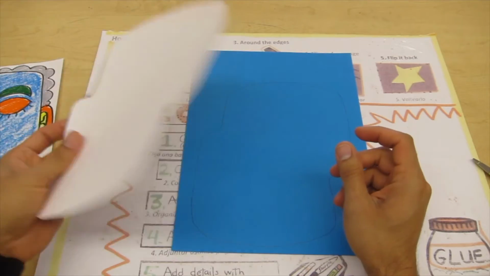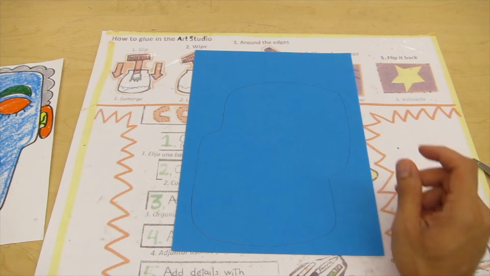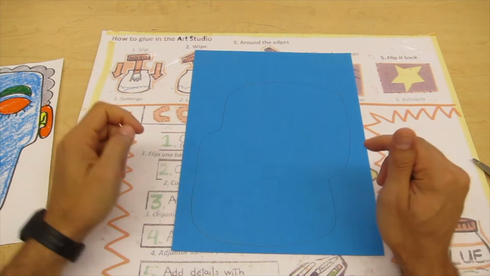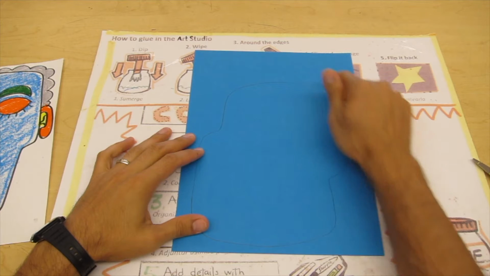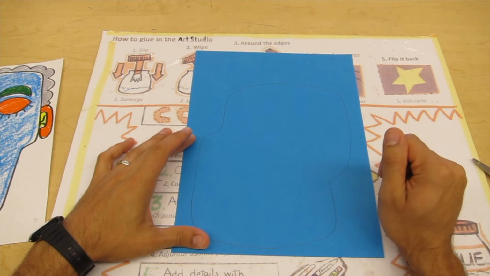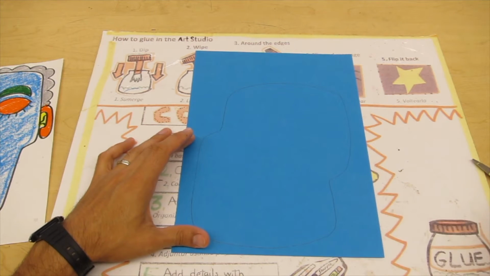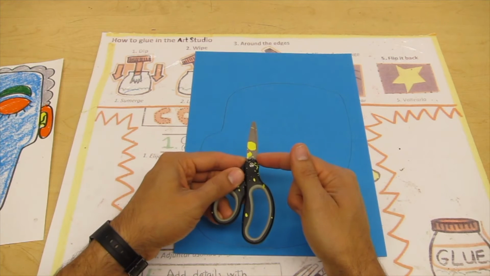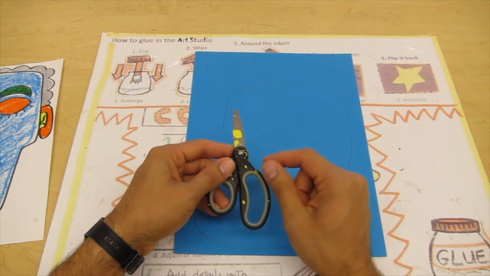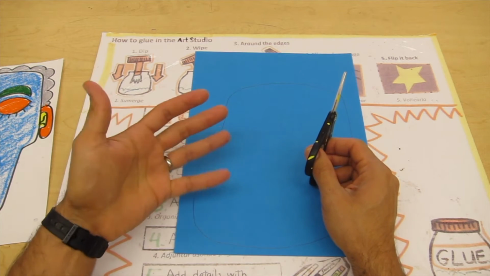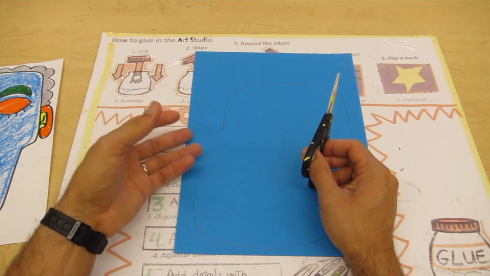Once you're done, you can put that back into the middle of the table. Now you're going to cut the head shape. Remember, when you use scissors, make sure that they're always pointing away from you, and your non-scissor hand is going to be holding the paper.